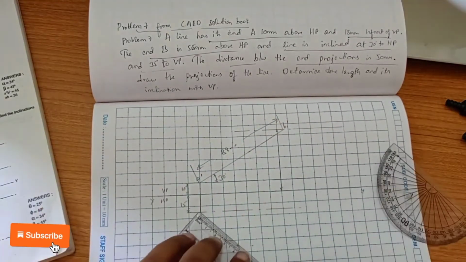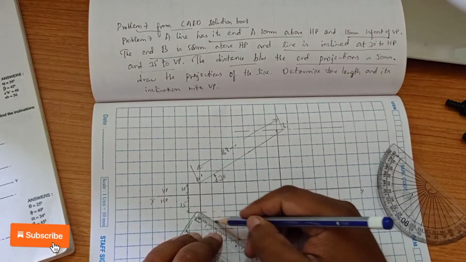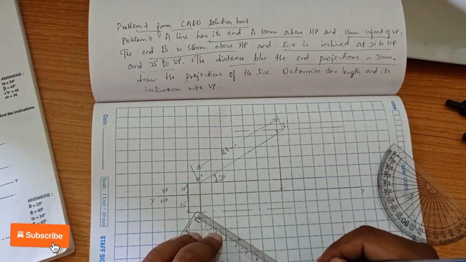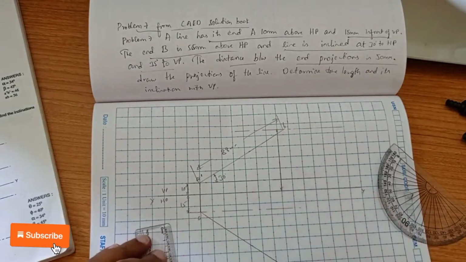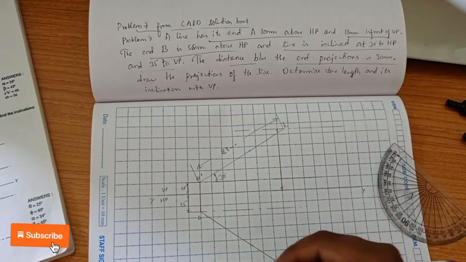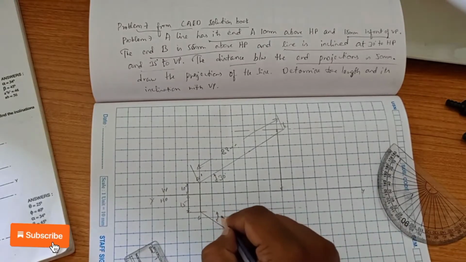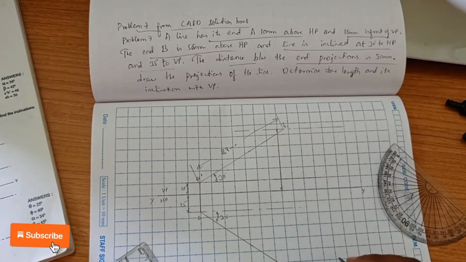So here also we have to draw another, this is 35 degree.